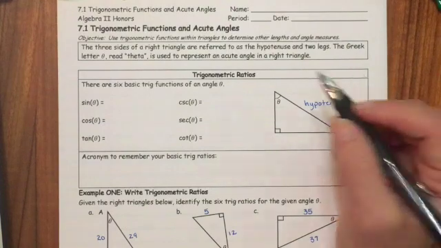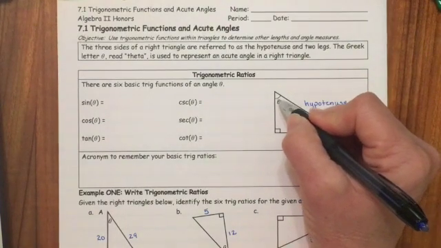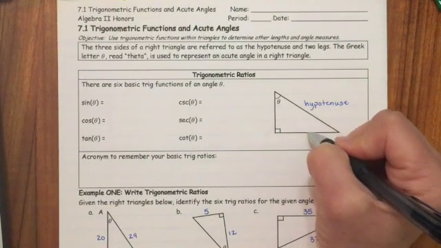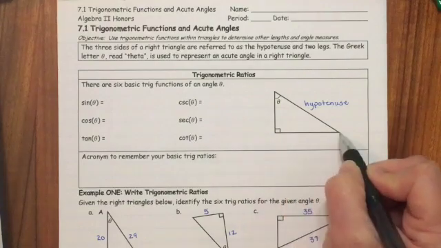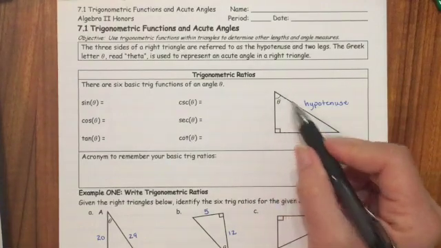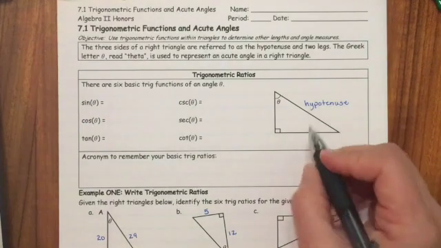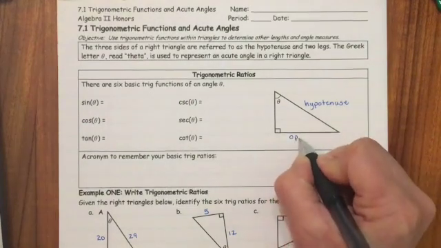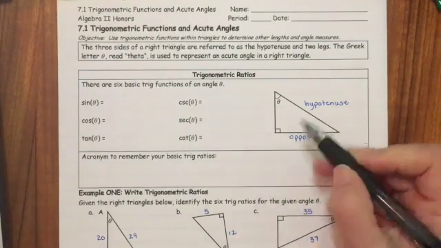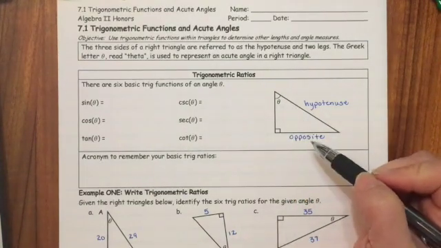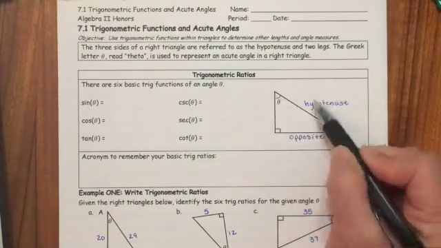And we know that if this is the angle I'm interested in, then I'm going to travel across this right triangle to the side that doesn't actually form this angle. There's a side over here that doesn't help form the angle theta, and we call that the opposite side of theta. And then there's a side that does help form theta, but it's not the hypotenuse.